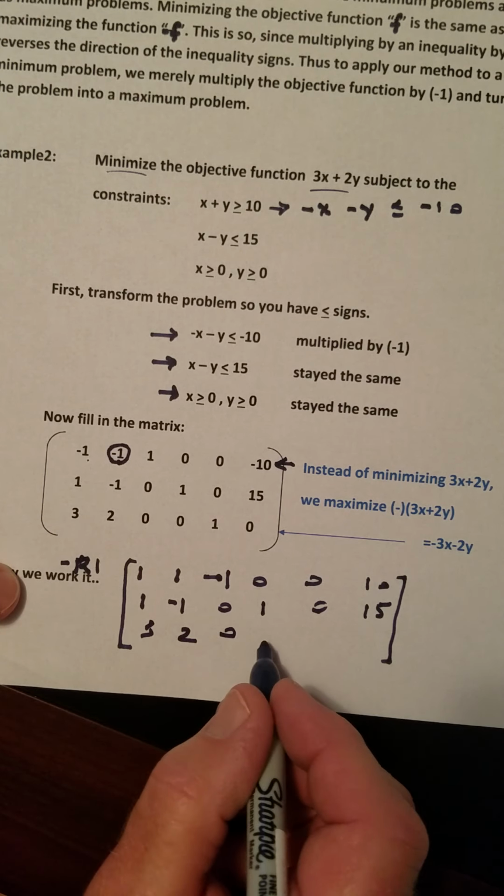Negative 2 times negative 1 is 2, plus 0 is 2. Negative 2 times 0 is 0, plus 0, this should have been a 0. And now we're going to this entry: negative 2 times 0 is 0, plus 1, there's the 1. And negative 2 times 10 is negative 20, plus 0 is negative 20.